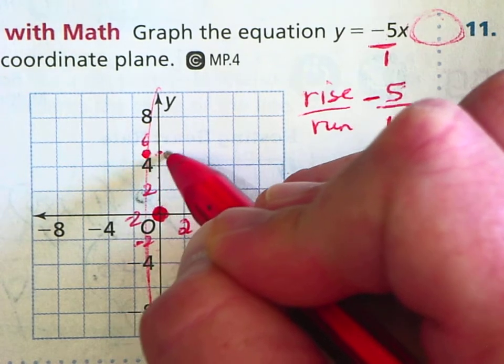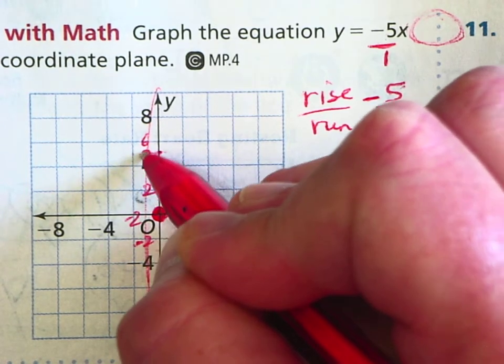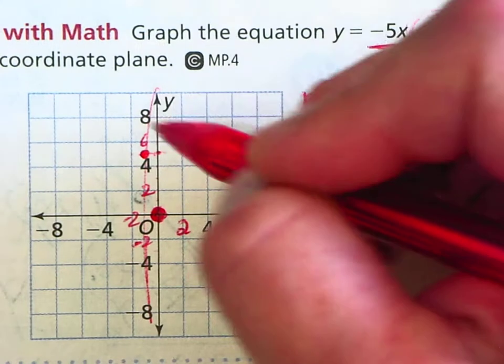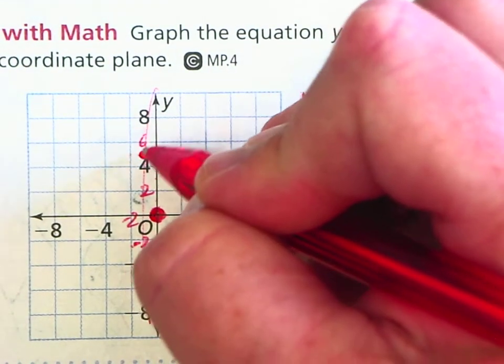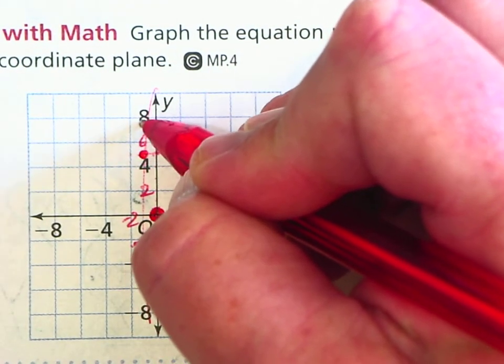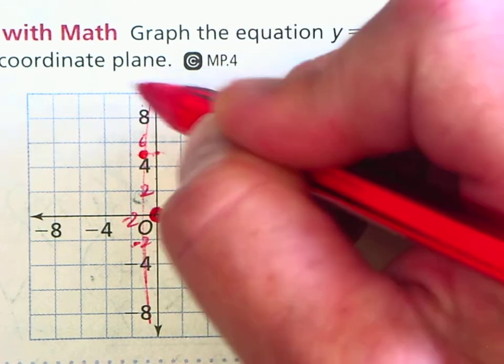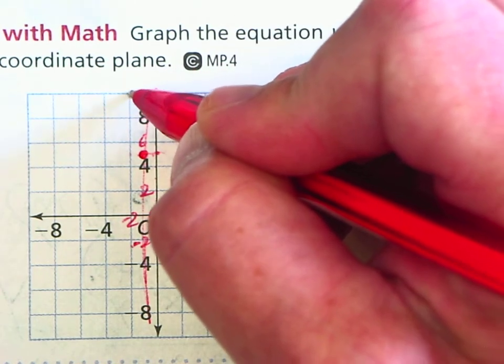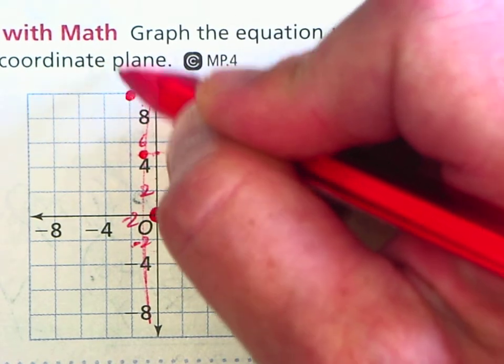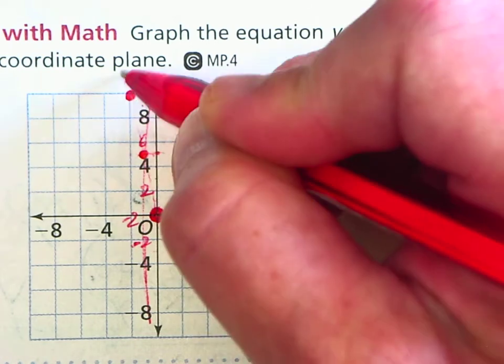That's right here, halfway, 1, because the next line would be 2. Again, I could rise 5 and run 1. So 1, 2, 3, 4, 5, rising 5 and running 1 to the left. See how those dots line up?